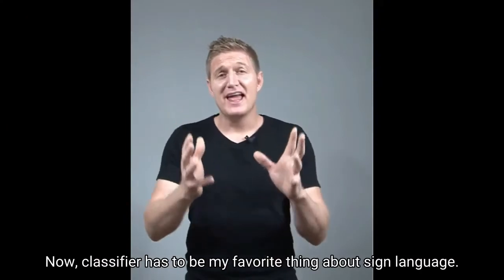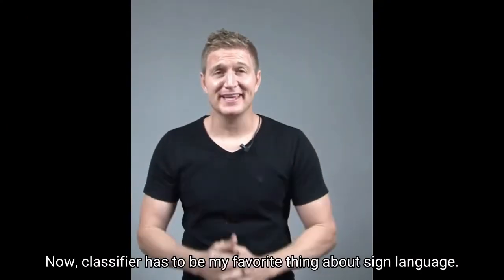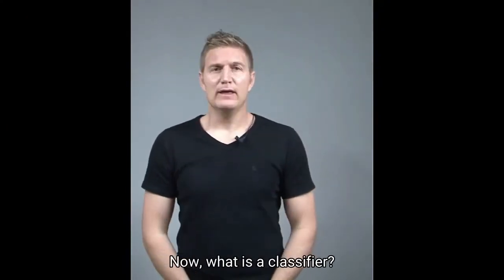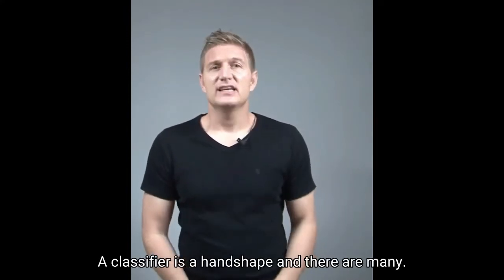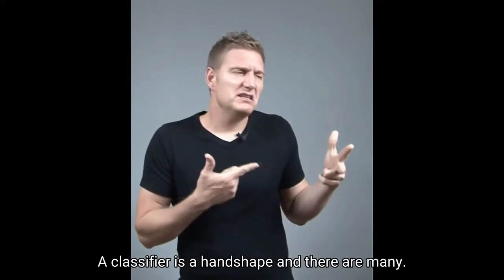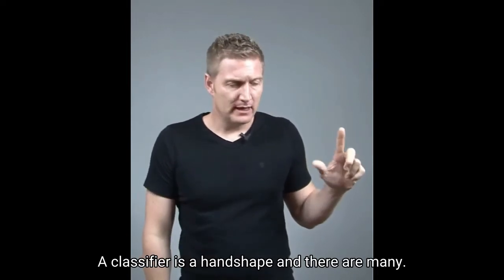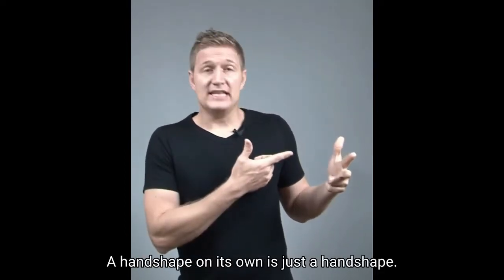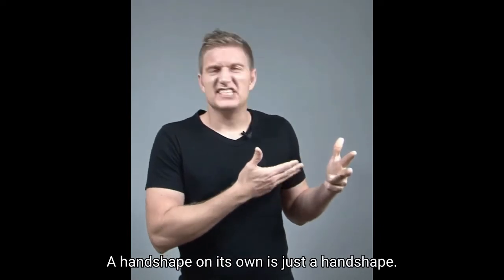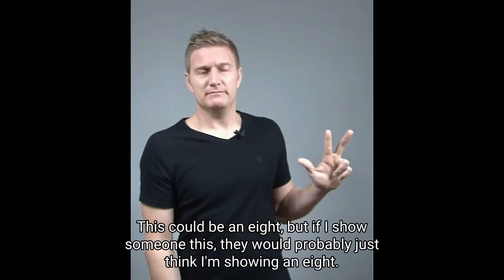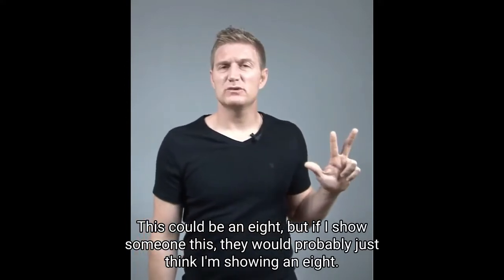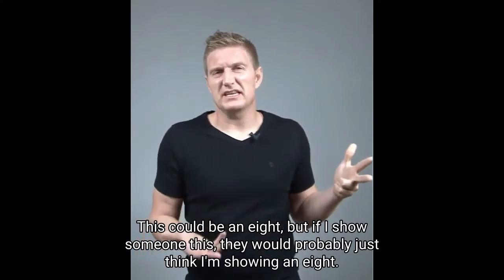Now, classifier has to be my favorite thing about sign language. Now, what is a classifier? A classifier is a hand shape, and there are many. A hand shape on its own is just a hand shape. This could be an 8, but if I show someone this, they would probably just think I'm showing an 8.